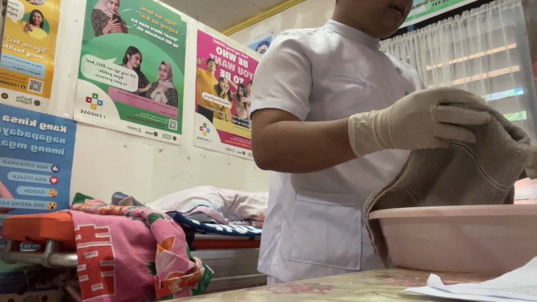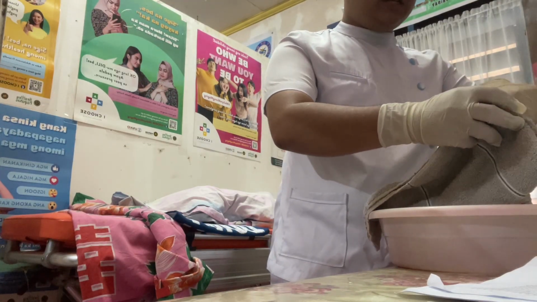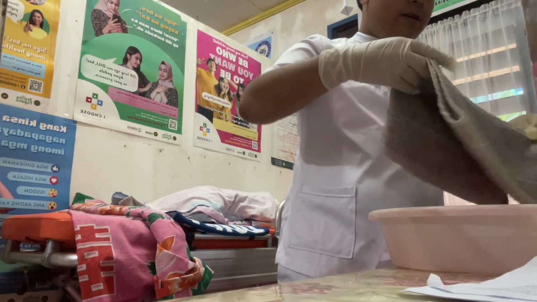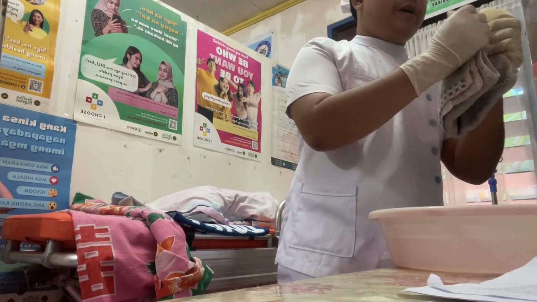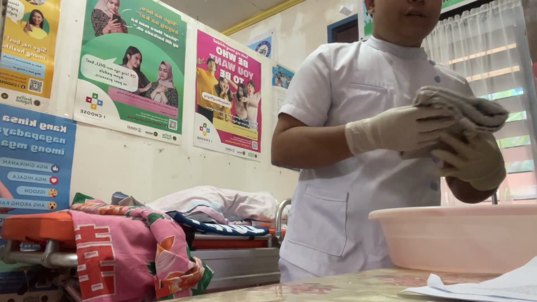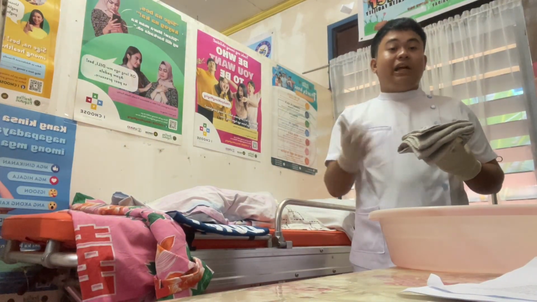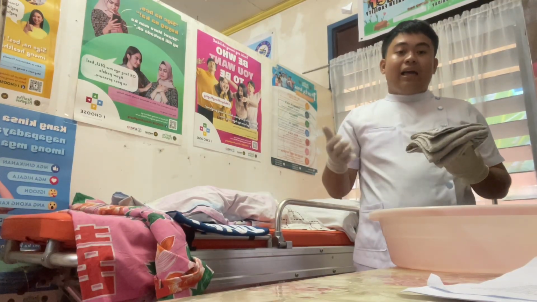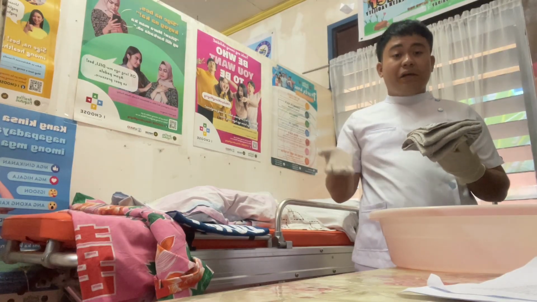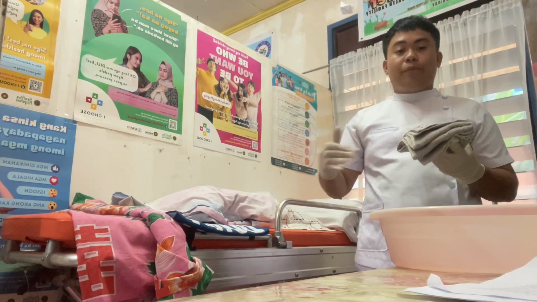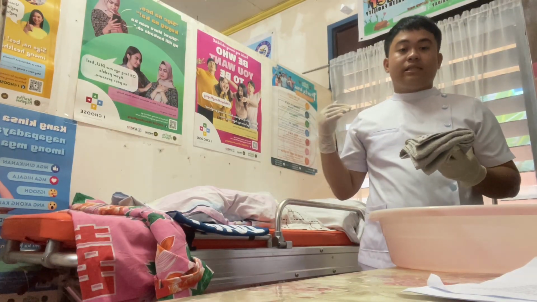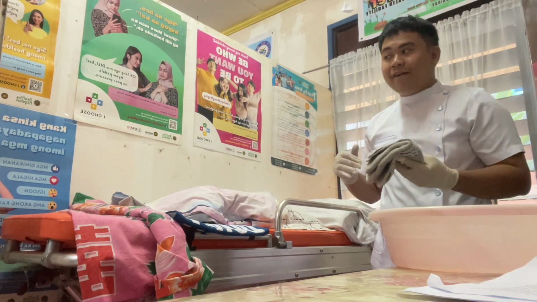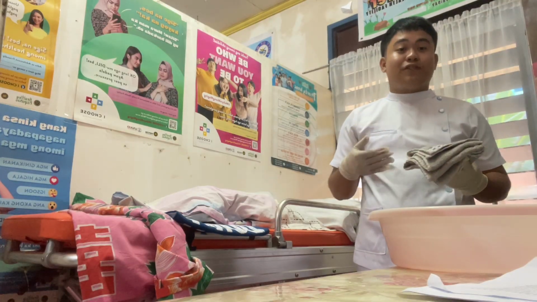Then we have to put the gentle soap all over the washcloth, and then with the use of the dominant hand, we have to fold it into 4 parts. So the water and the gentle soap allow us to take the bacteria appropriately away from the patient's perineal area. So folding it into 4 parts allows us to have clean surfaces in every stroke.